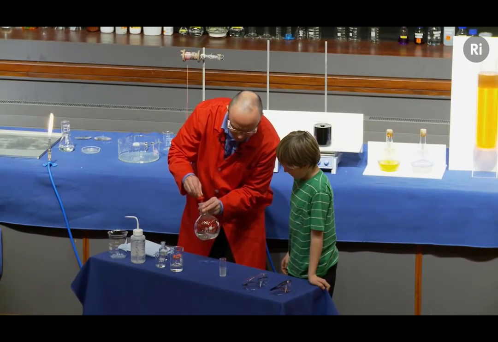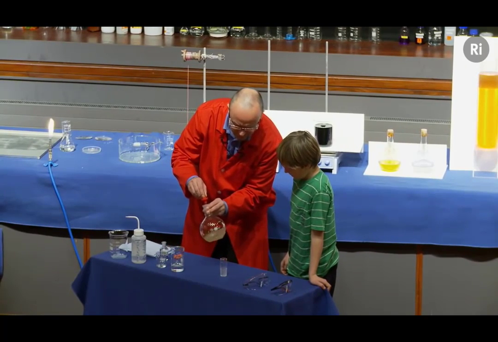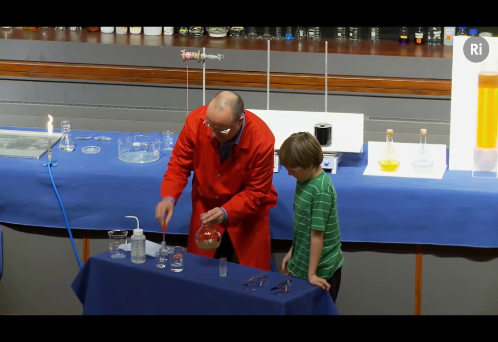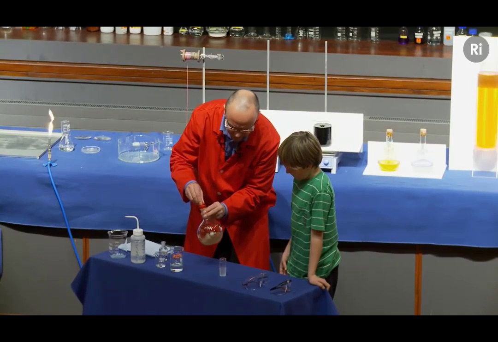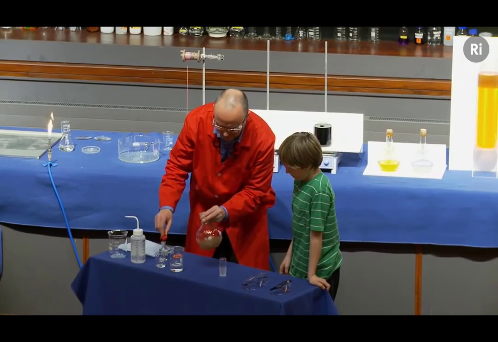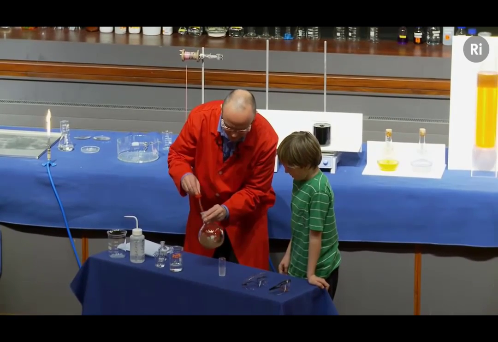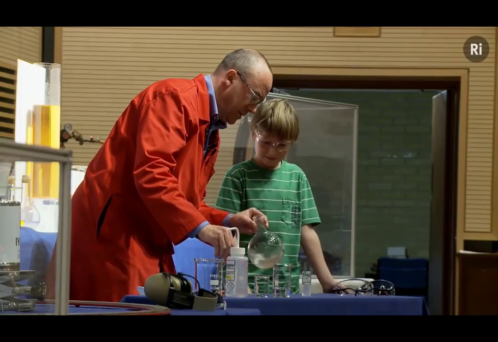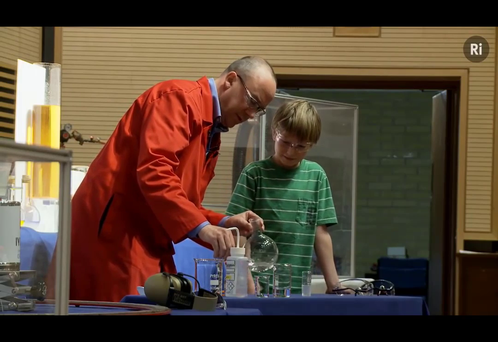Now when I add the ammonia, you see that it's forming a sort of brown colour. I'm going to keep on adding the ammonia, and in a minute that brown colour should disappear. Oh, it's disappeared, isn't it?